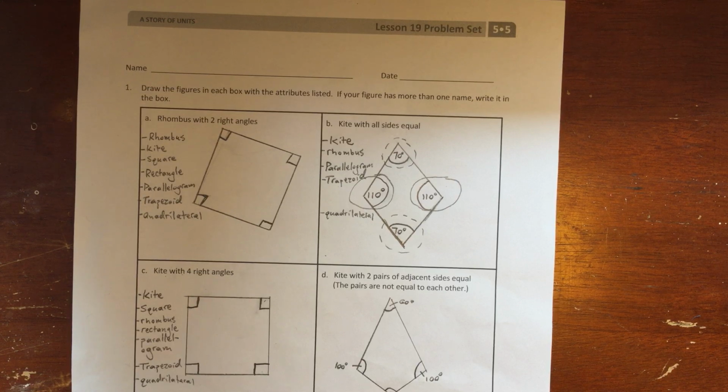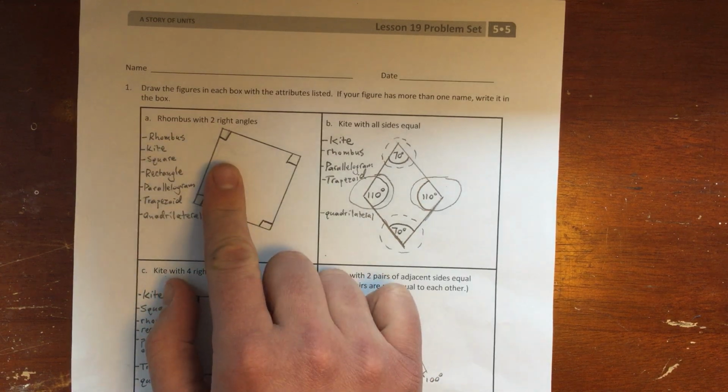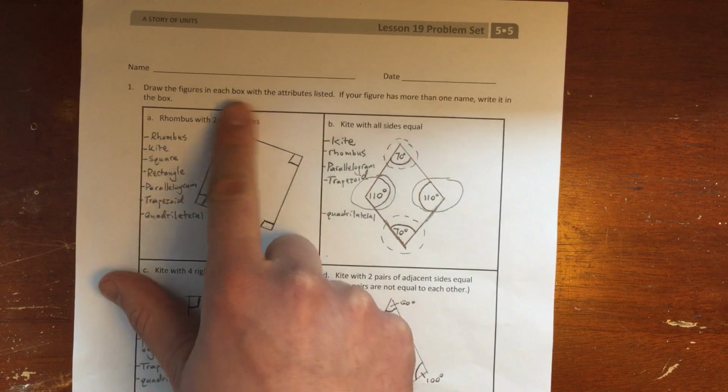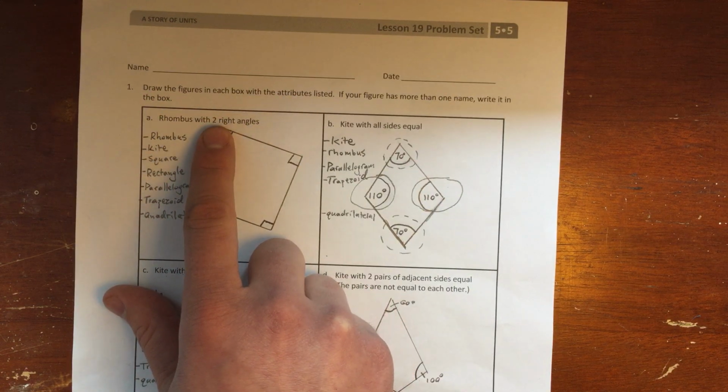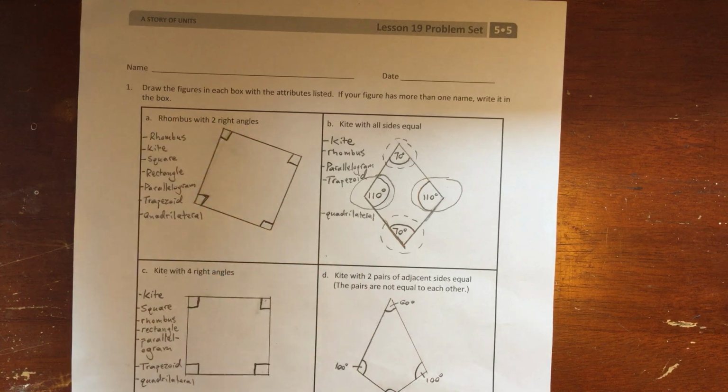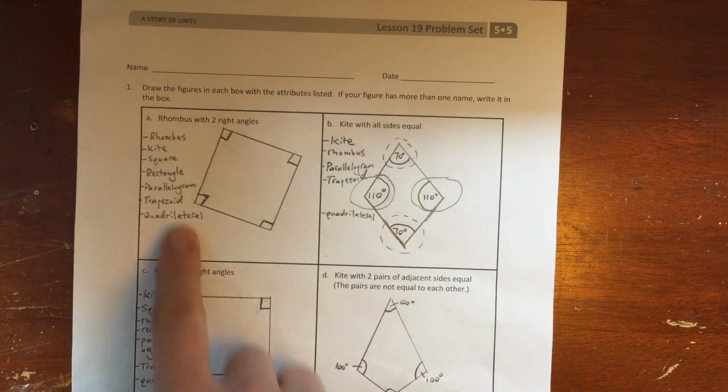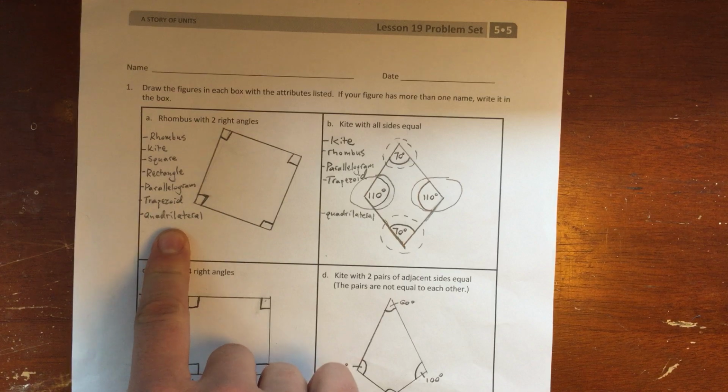One of the things I've done on these past couple videos is I've done the work in advance, and I'm just going to explain the work, because if it was me drawing out all these shapes, it would take a long time. So the first thing, we're going to look at A. We're looking to draw the figures in each box with the attributes listed. That just means what it's talking about here, for example, 2 right angles. And then we're going to start naming the different kinds of shapes that this would be.